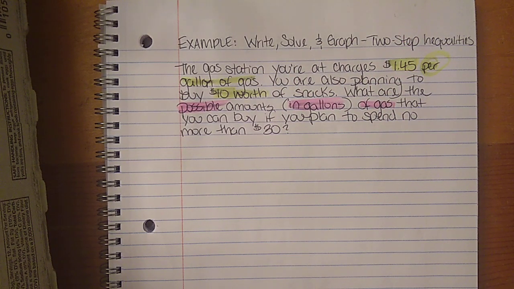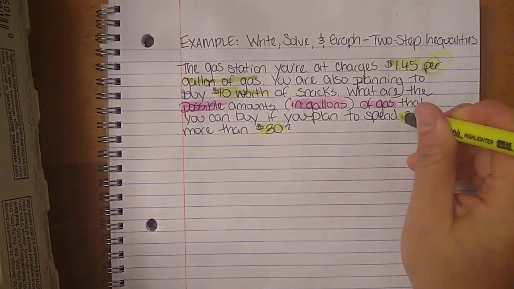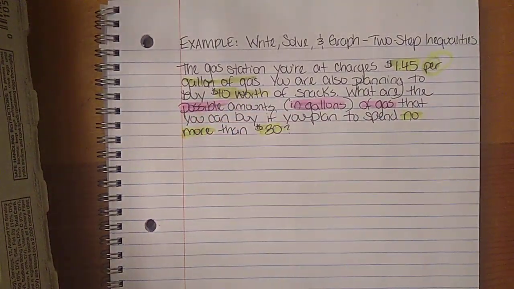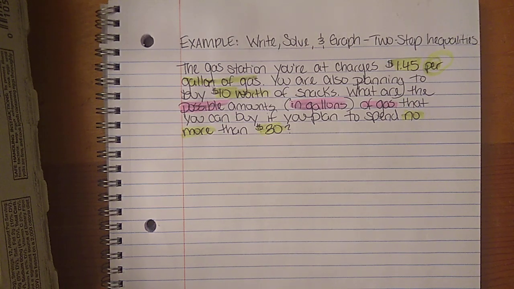If I'm planning to spend no more than $30. So there's that keyword there, no more. That's what can make inequalities a little bit more difficult than equations. I am not going over $30. That is my ceiling. That is the target amount that I'm trying to reach. I do not want to go over that. So that tells me that I cannot be greater than 30. I must be less than, although no more indicates that 30 is okay. So this is a less than or equal to 30.